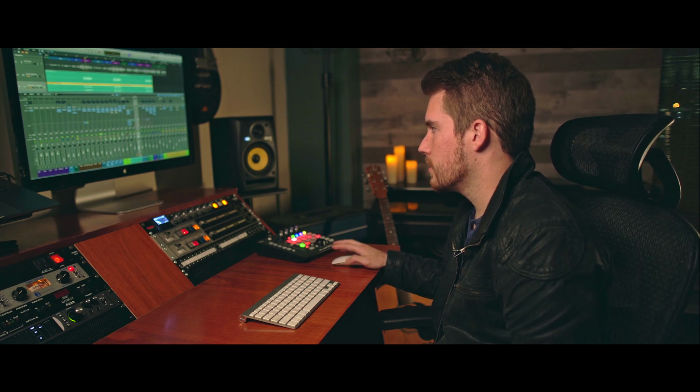Same exact sound there, so super easy to do, and now all I got to do is just make sure that I turn off the previous instance of whatever effect that I had running at the time.